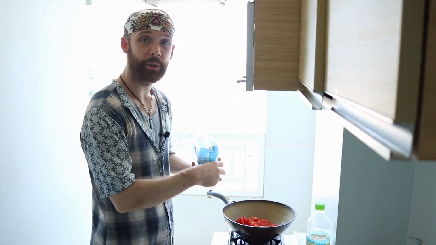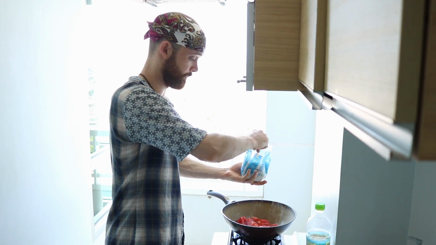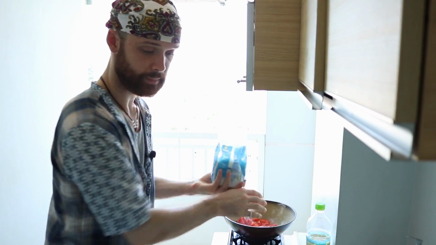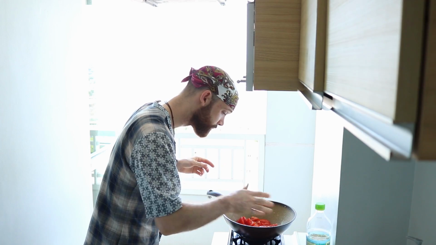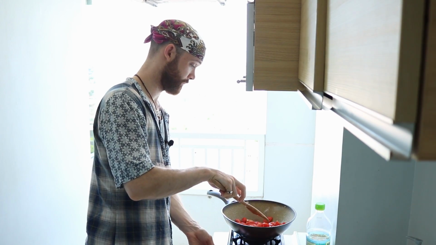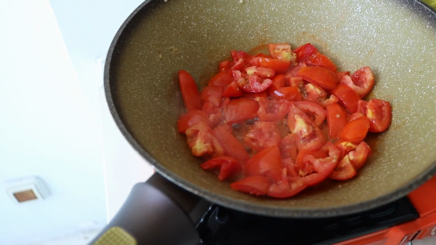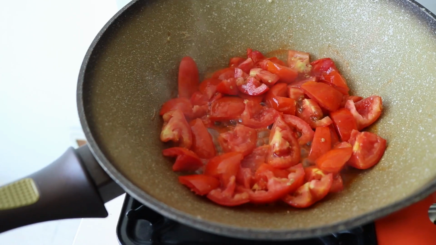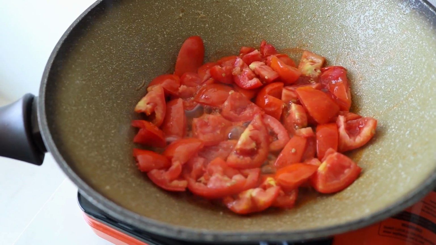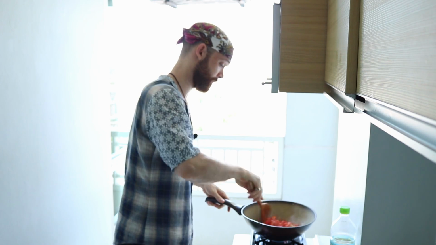And what we're going to try and do is encourage the tomatoes to let go of their juice some. So I'm going to add a little bit of salt. And then we're just going to wait for that heat to get into the tomatoes. And in with the tomatoes go the ginger slices. So we're looking for the tomatoes to cook down a bit.